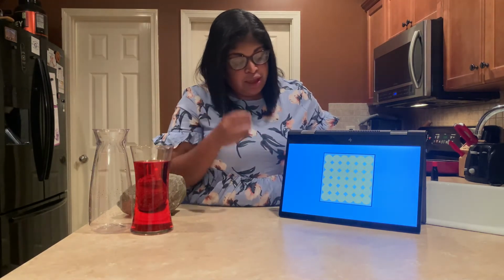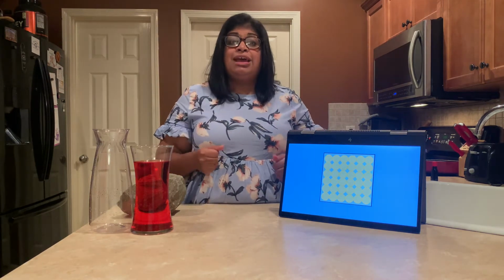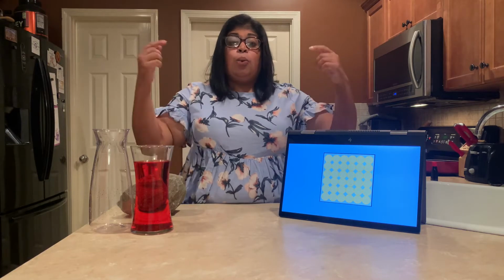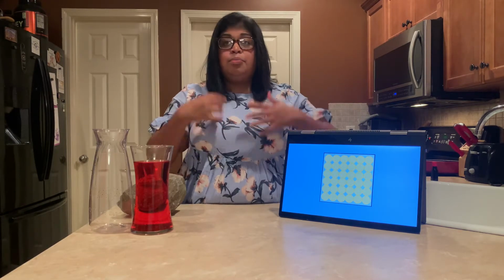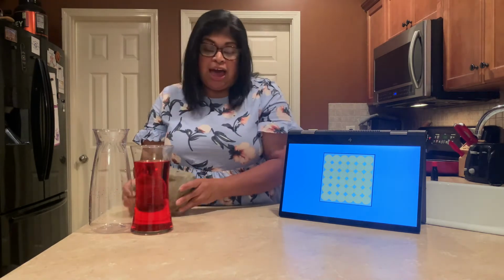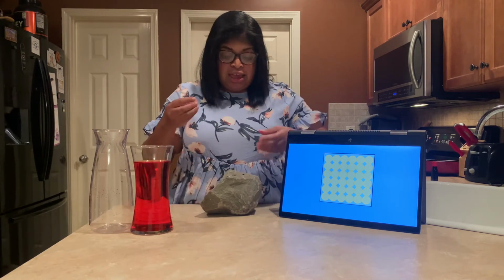All right, so a solid has tightly packed particles. And if something is a solid, it is going to keep its shape. We are solids. Blocks are solids. An apple is a solid, okay? I have brought a rock from outside of my house. It is a solid. Or is it?